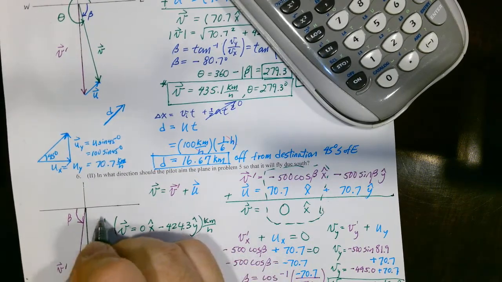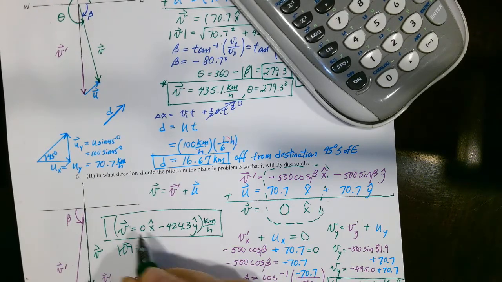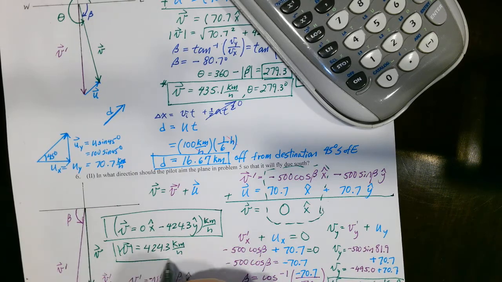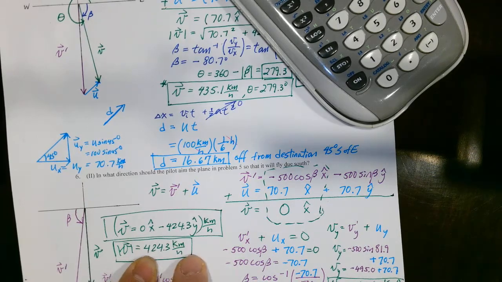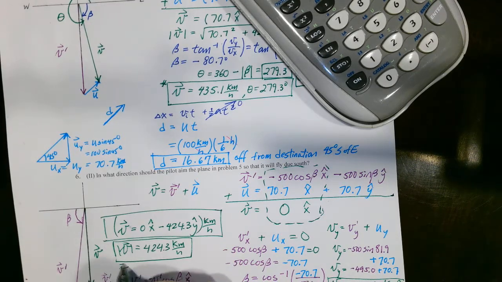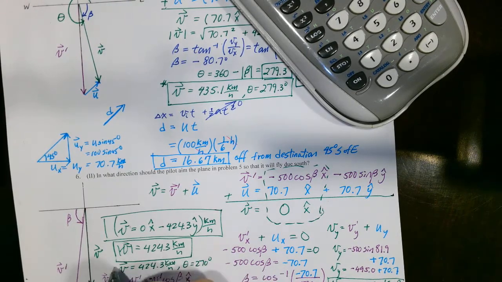If you want, you can actually find the ground speed, which is this squared plus this squared, square rooted. It's just 424.3 kilometers per hour. And the velocity will be this, comma, south. Just straight south. Or 270 degrees. So you could say V is equal to 424.3 kilometers per hour, comma, theta is equal to 270 degrees.